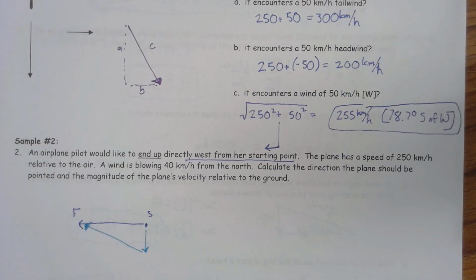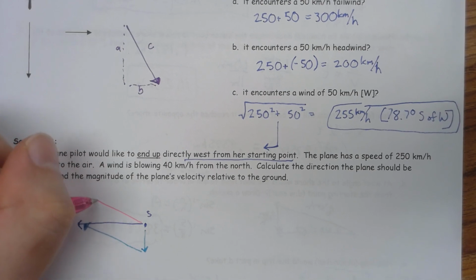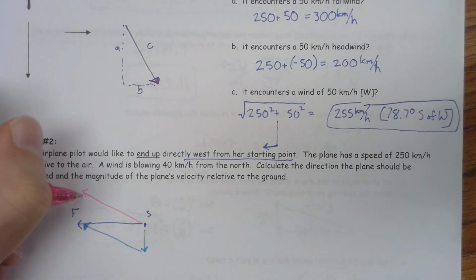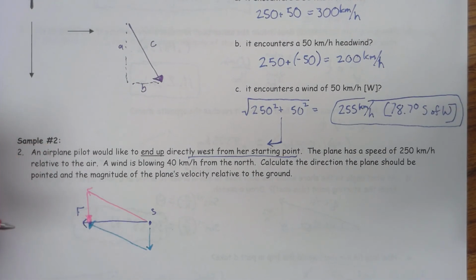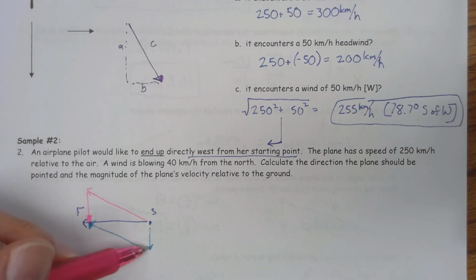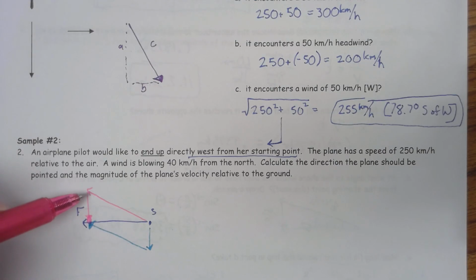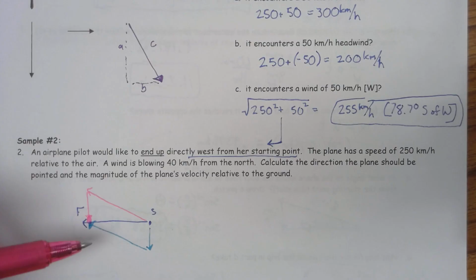If I pilot my craft northwest, my wind is going to blow me onto course. And if I'm blown onto course, I end up right there. Is there any difference between the light blue over here and the addition of the pink arrows? No. I'm just adding them head to tail, and you can add them in any order, remember?